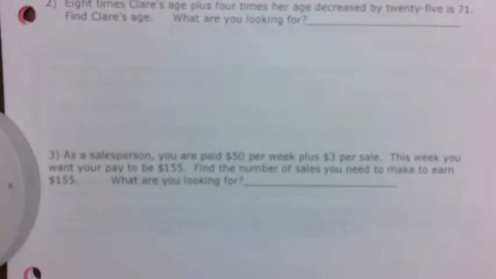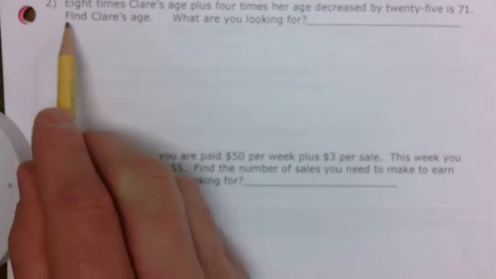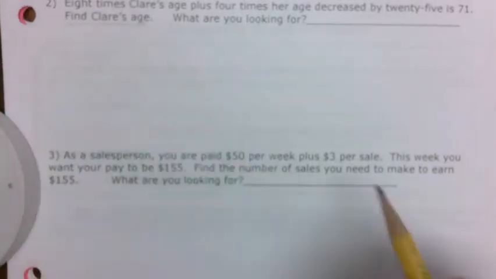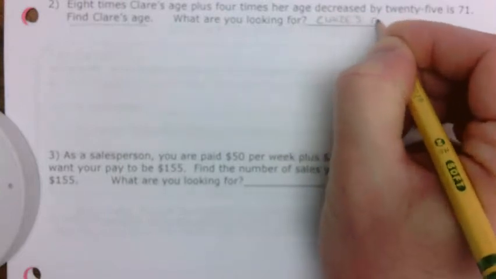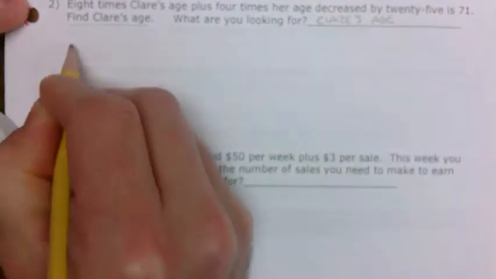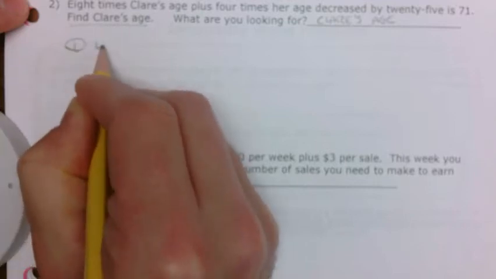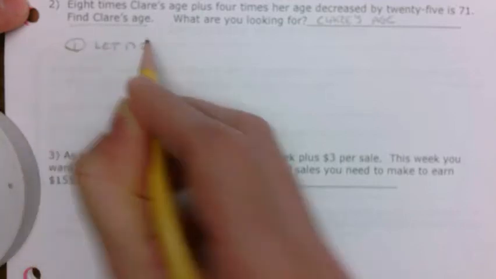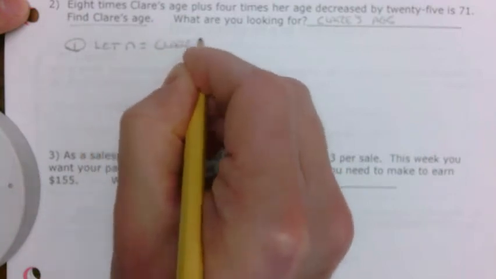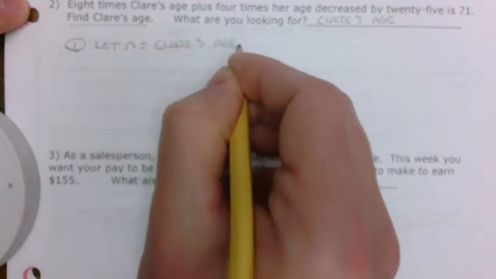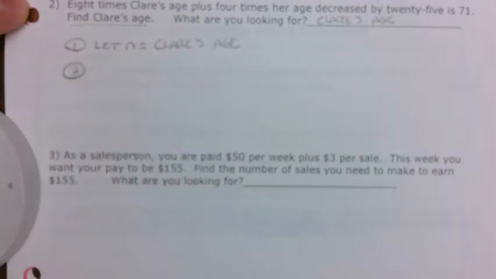In example 2, we're told that 8 times Claire's age plus 4 times her age decreased by 25 is 71. Find Claire's age. So again, what are we looking for? We are looking for Claire's age. So in step 1, when we define our variable, we can again say let n equal, this time it's going to equal Claire's age, since that's what we're looking for. N equals Claire's age.